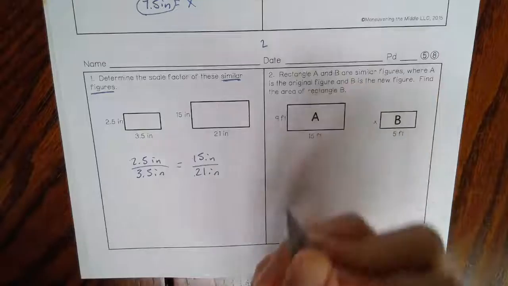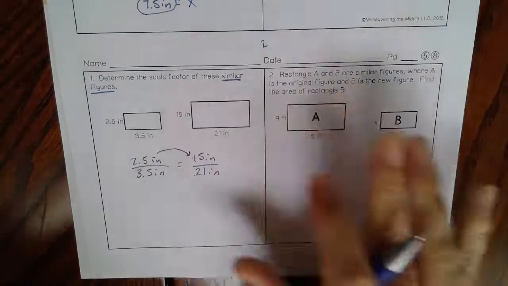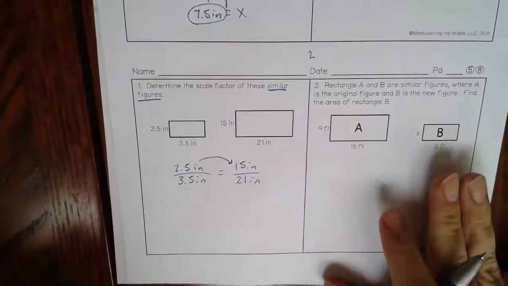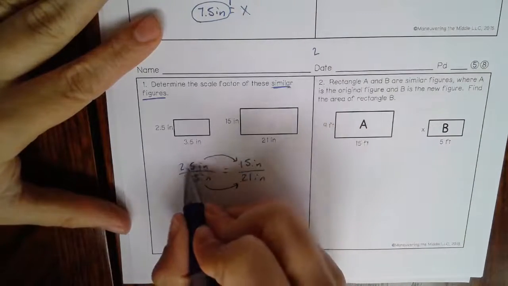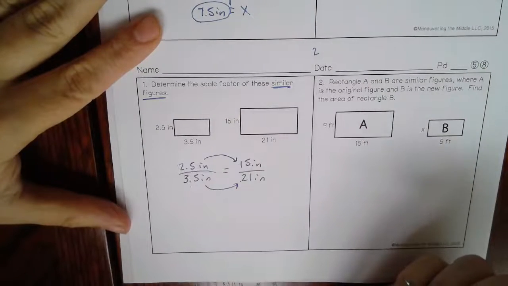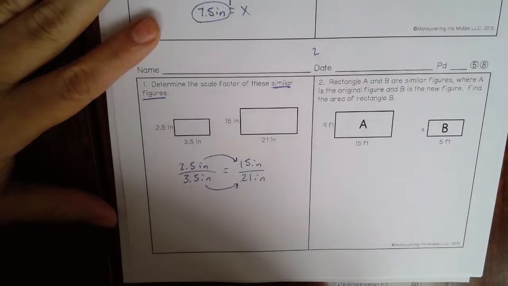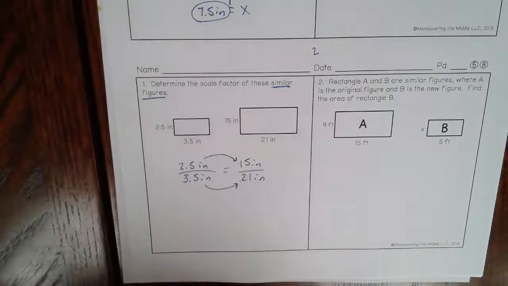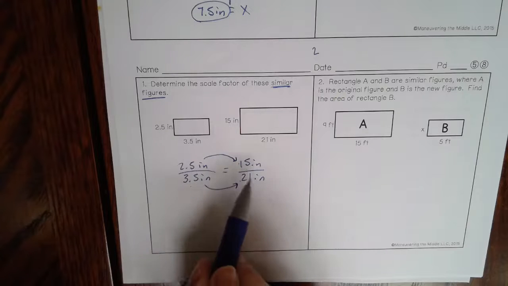So to find the scale factor, I've got to find the multiplier that goes from one side to the other. So I need to figure out what times 2.5 gets me 15. I guess the best way to do this would be divide, unless, of course, you've got some other method, like I know 2.5 times 2 is 5, and then 5 times 3 would be 15, so I know 2 times 3 would be 6. So I think 6 is our scale factor.